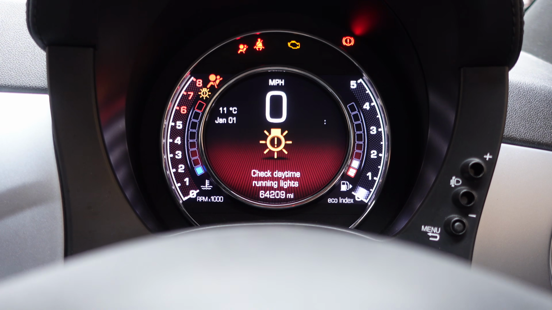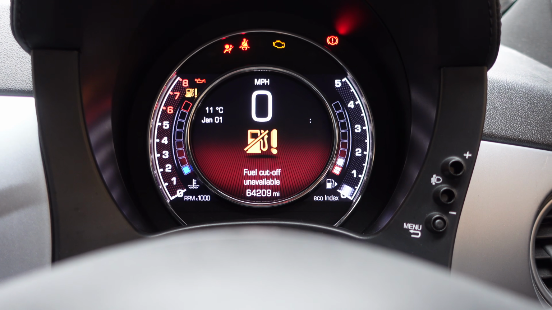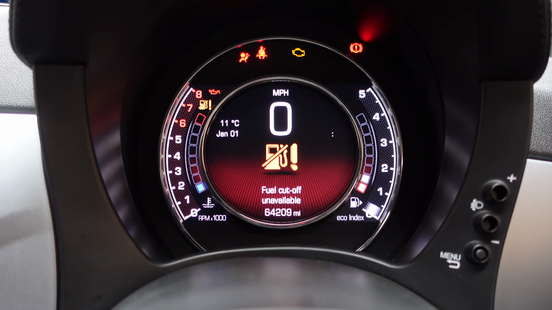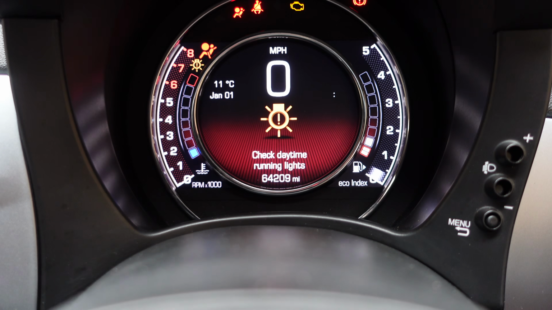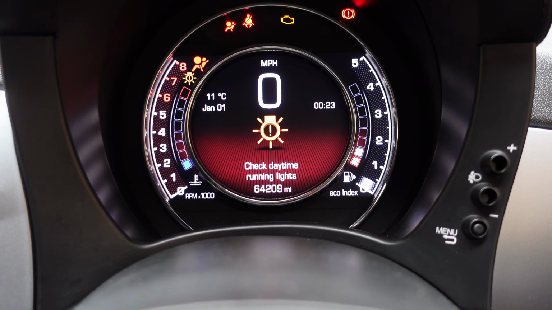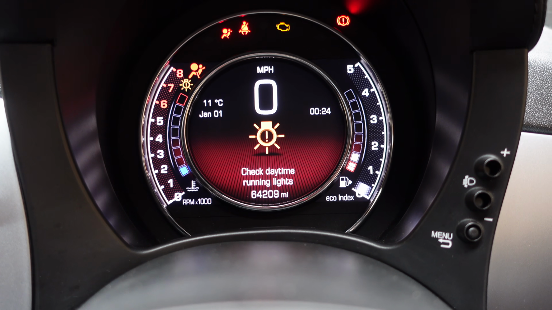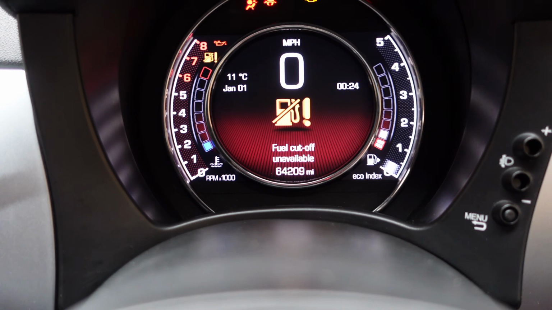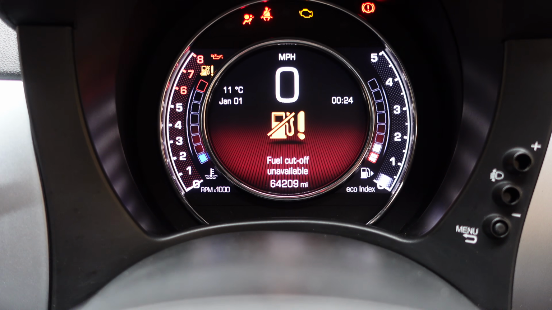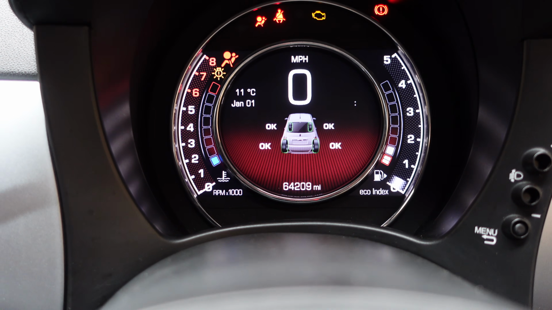Airbag light's still on. Check daytime running lights, yeah, don't worry about that. Fuel cut off unavailable, yeah, we don't know about that because we know that. I think it's done it, hasn't it? Yeah. Yeah, mileage isn't flashing. So that has done exactly what I wanted it to do, which the Mucar didn't. Not surprisingly.